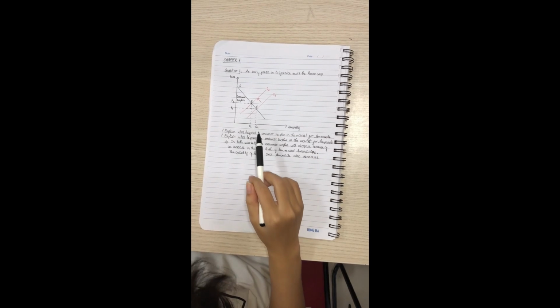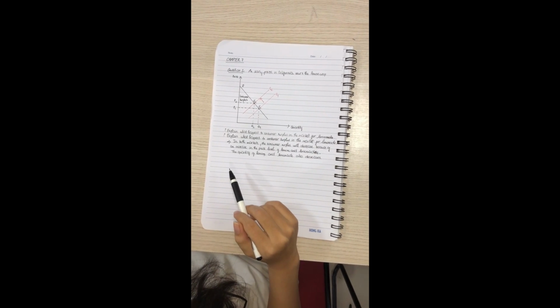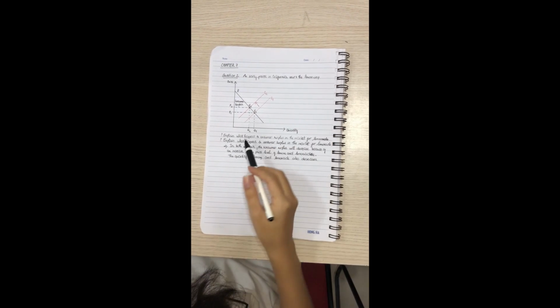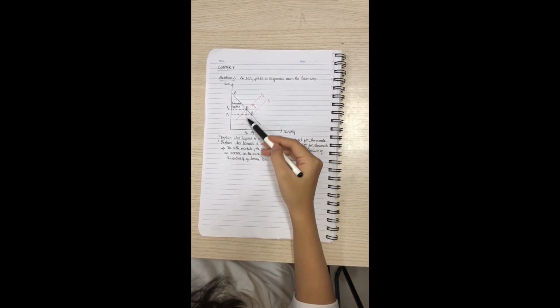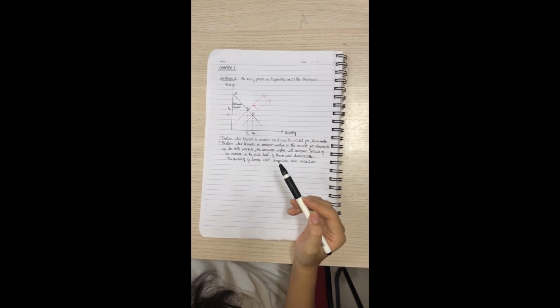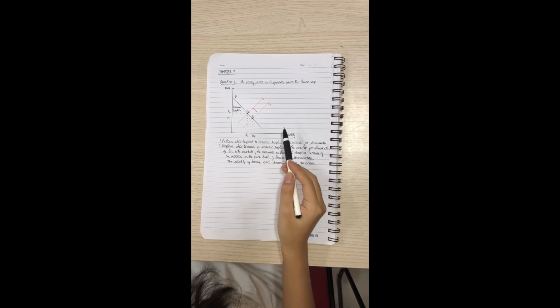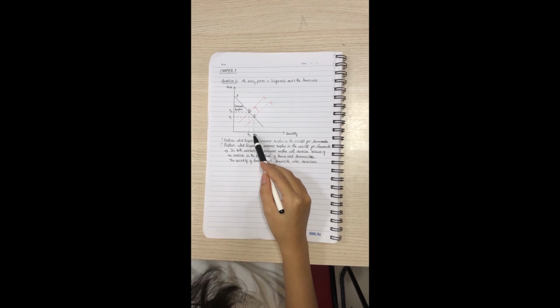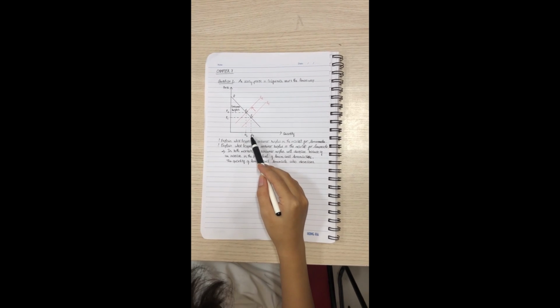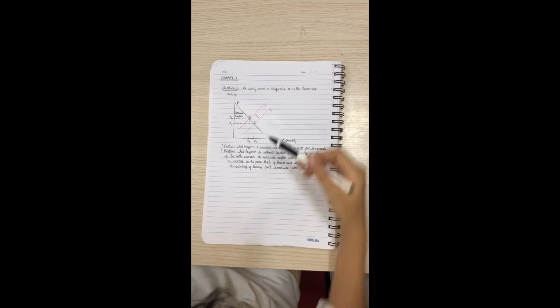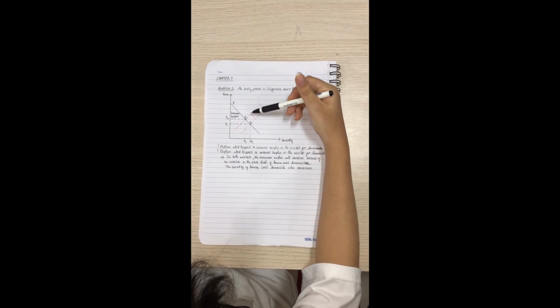So now, the initial equilibrium is given by the intersection of the demand curve and the supply curve S1. The equilibrium price is P1 and the equilibrium quantity is Q1. So now, the decrease in the supply of lemons will lead to a leftward shift in the supply curve.